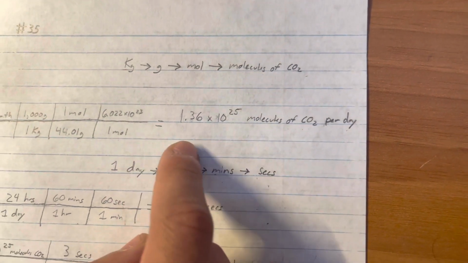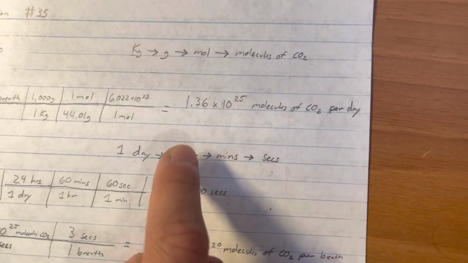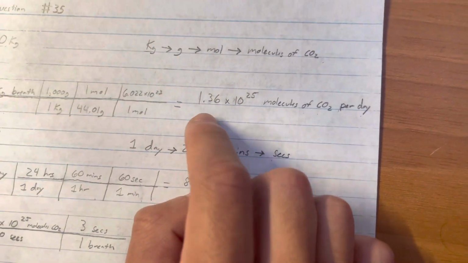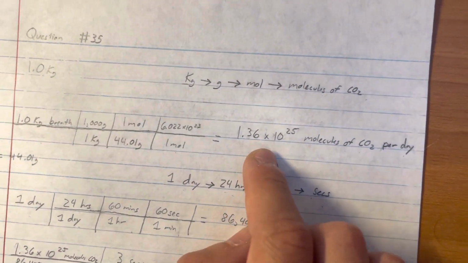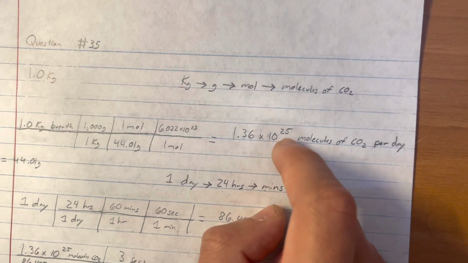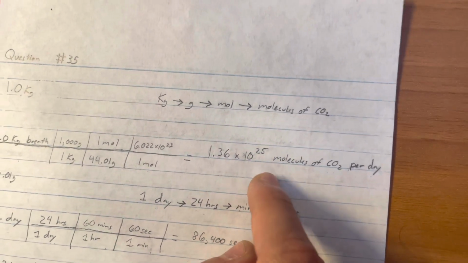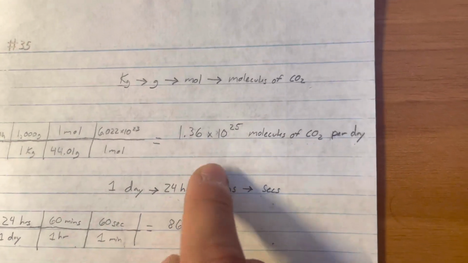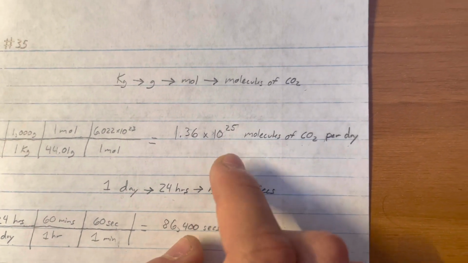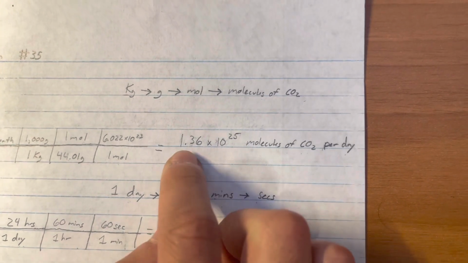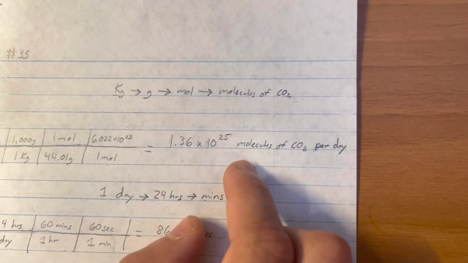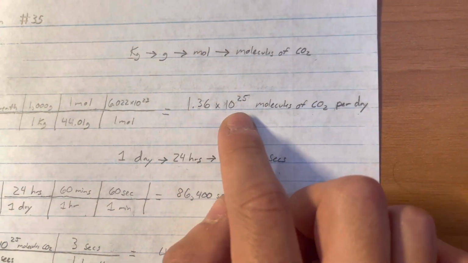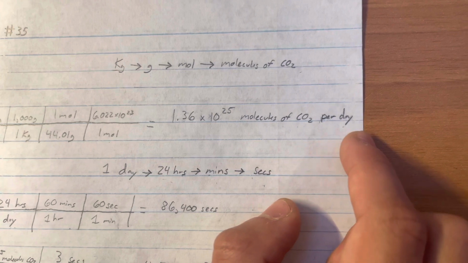Now your calculator is going to give you a number that's pretty long, and of course you're going to have to convert that to scientific notation, with the number of significant figures of what they gave us, times 10 to the 25th. But since this is just part of the problem and isn't the final answer just yet, it's fine if you leave it in the full form. You don't have to round to significant figures just yet. So this is the number of molecules of CO2 per day.